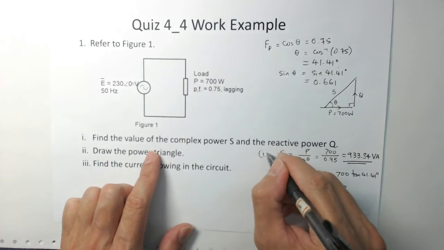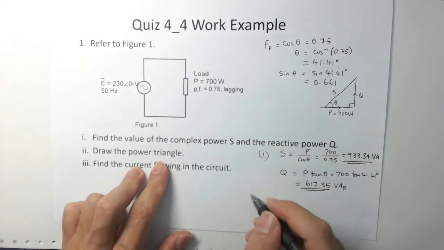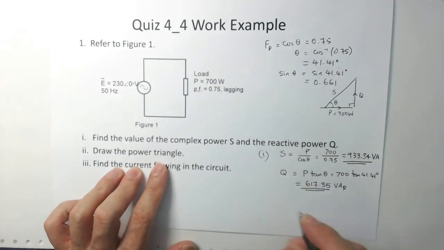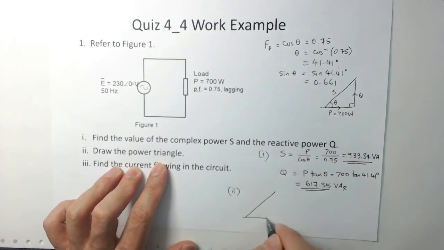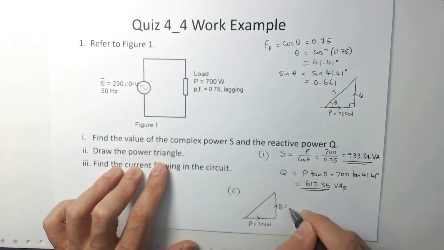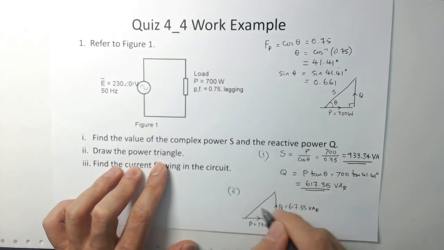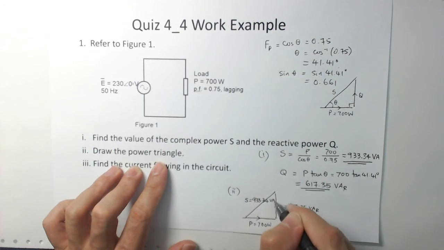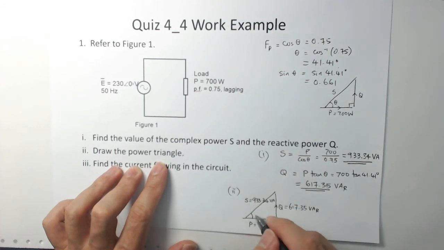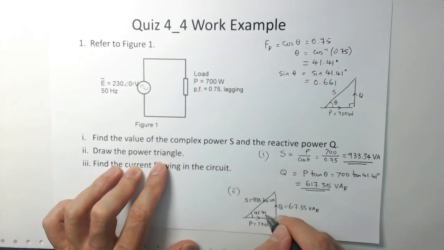Okay, that's part 1. Part 2, to draw the power triangle, it's just P 700 watts, Q 617.35 VAR, and S equals 933.34 VA, and the angle is 41.41 degrees.